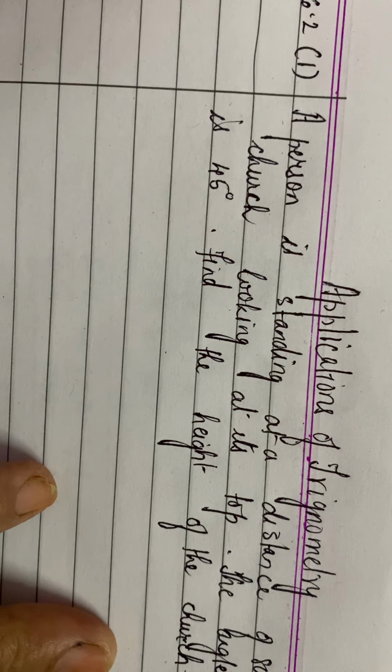I hope you understood what is given in the problem. So AB in right triangle ABC. AB is the church.